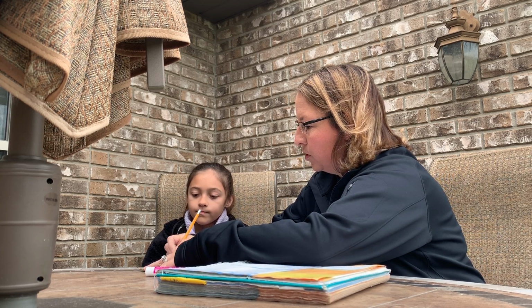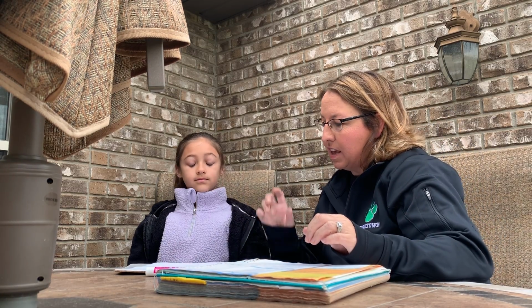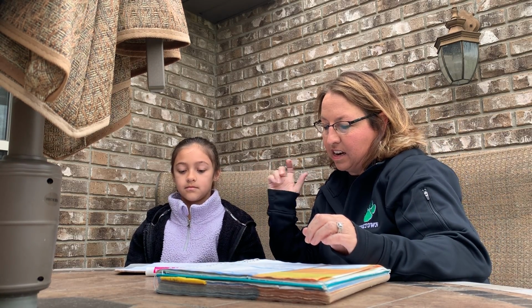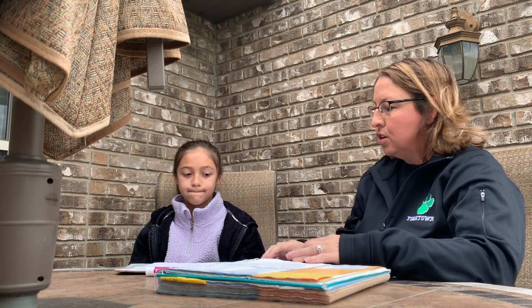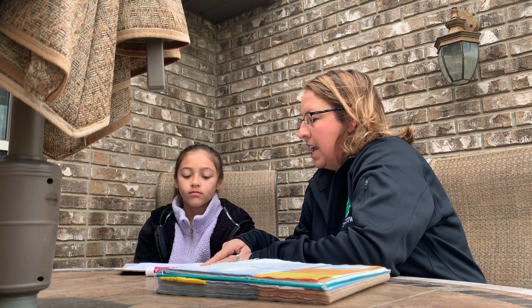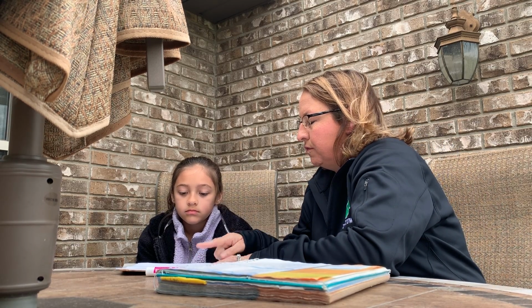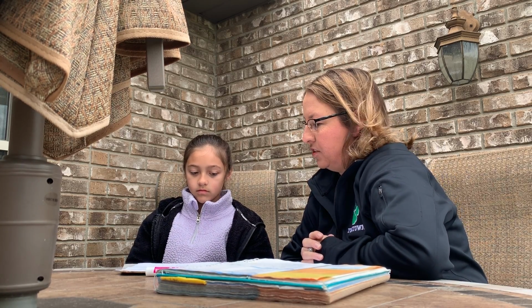So now we're going to work on today finding the area of rectangles that have fractional side lengths instead of just whole number side lengths, okay? So let's look at this first rectangle, rectangle A, and I want you to find the area of that rectangle for me. And then tell me how you did it.